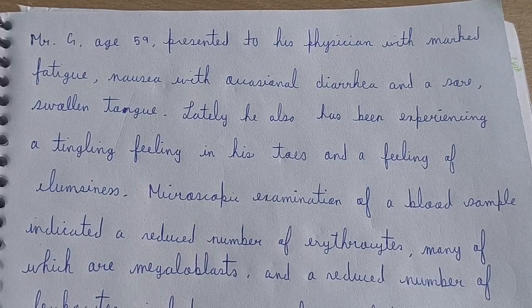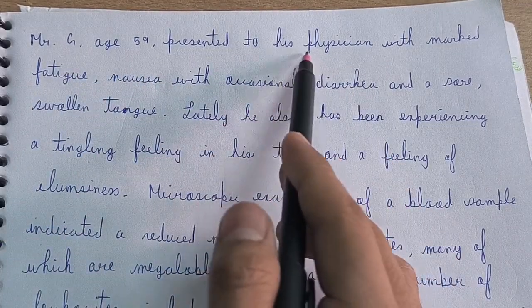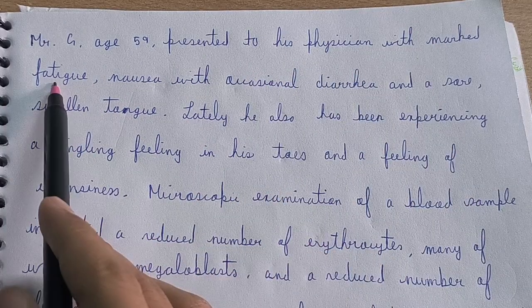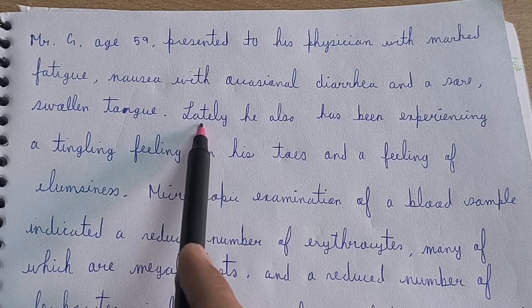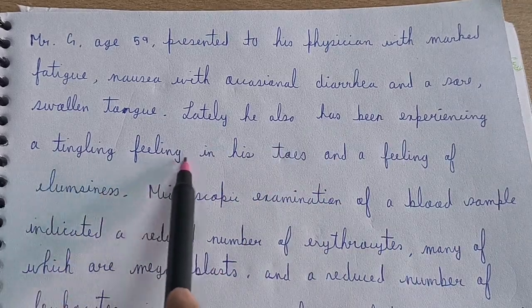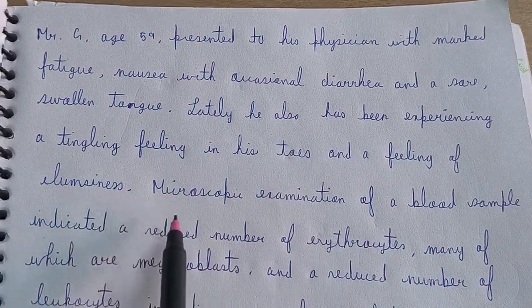Let's discuss megaloblastic anemia with a case-based question. Here the patient presented to a physician with marked fatigue, nausea with occasional diarrhea, and a sore and swollen tongue. Lately he has also been experiencing a tingling sensation in his toes and a feeling of clumsiness.